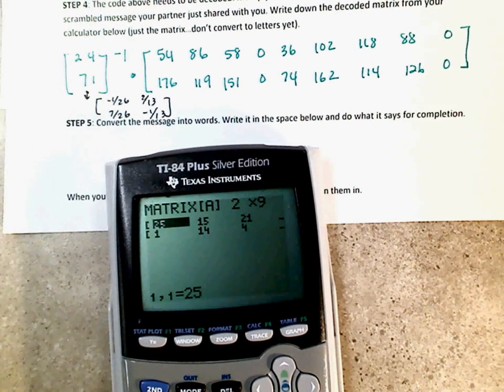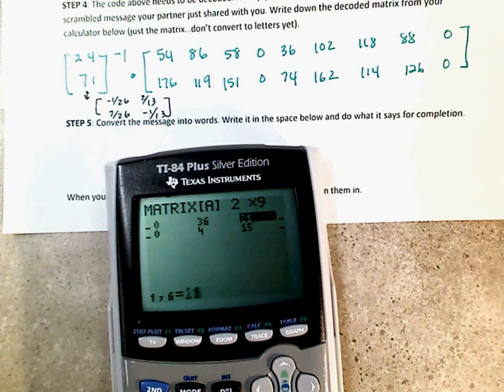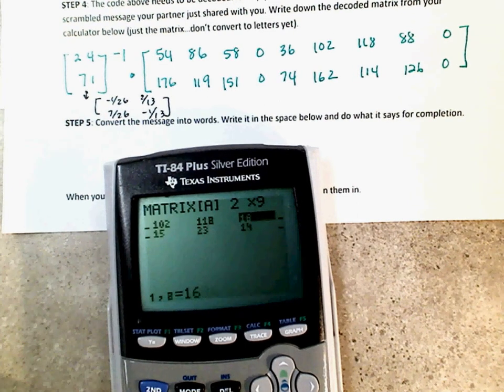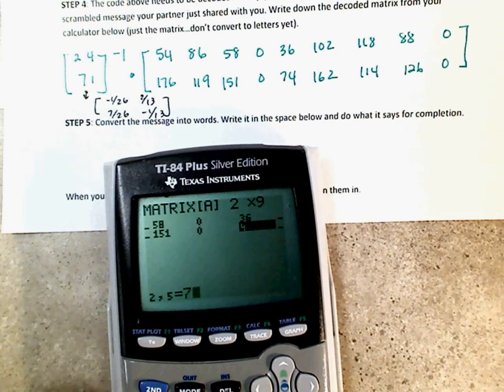You can just type over it. 86. Okay, make sure I don't screw up. 58, 0, 36, 102, 118, 88, 0, 176, 119, 151, 0, 74, 162, 114, 126, 0.